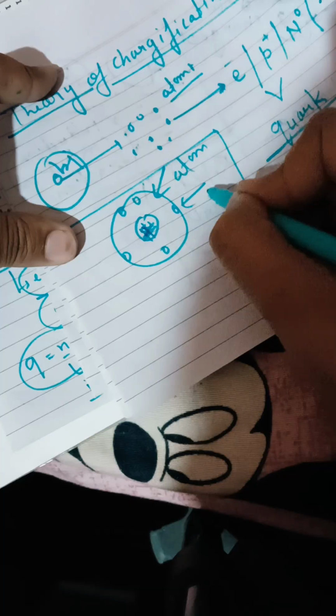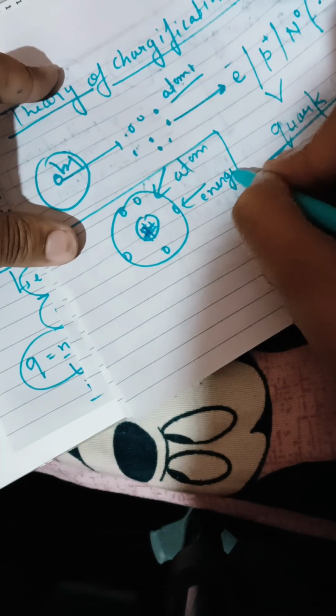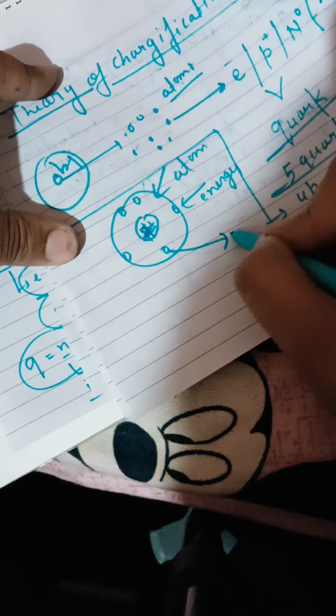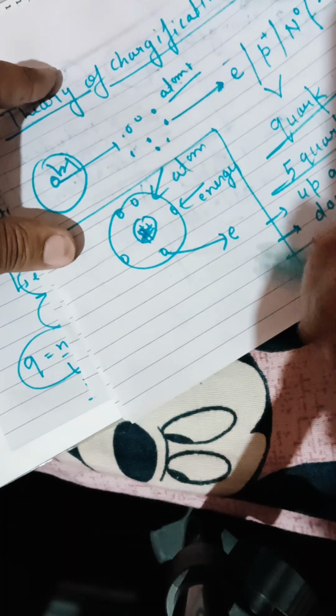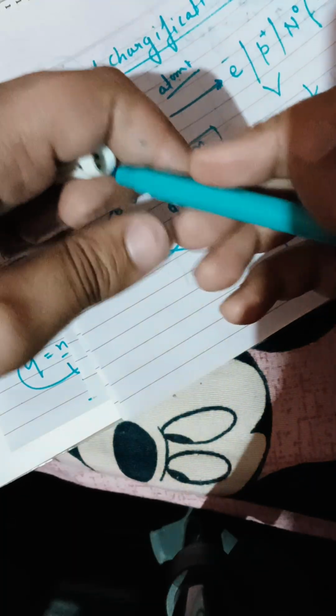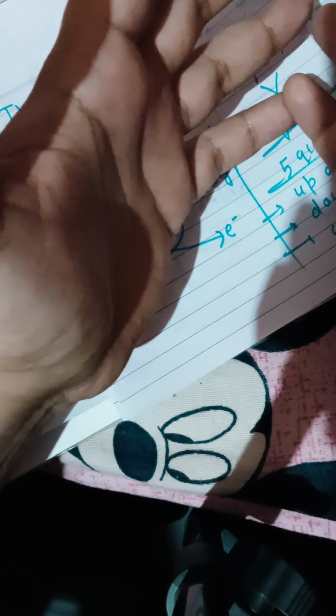When it gets the energy, it absorbs the energy and emits the electron in the outer shell. So when we rub, like I am rubbing my hands together, my hands are emitting energy. So here the particles of the atom will take this energy and emit the electron.